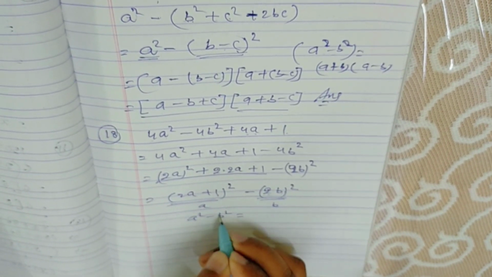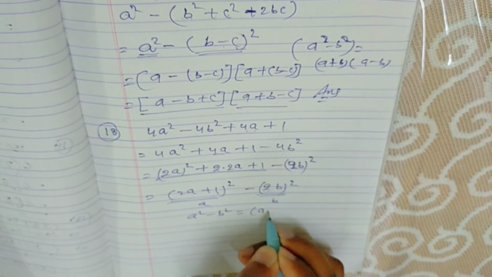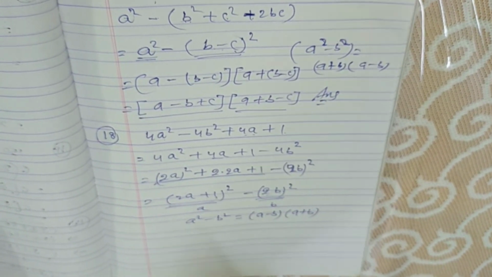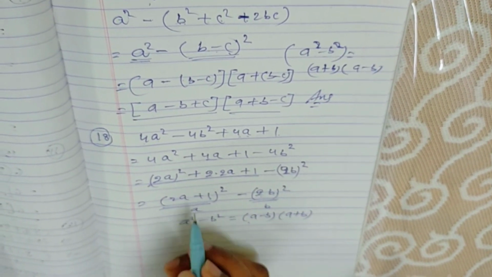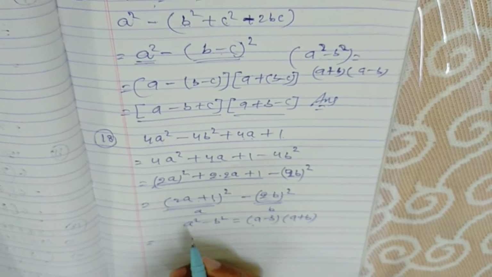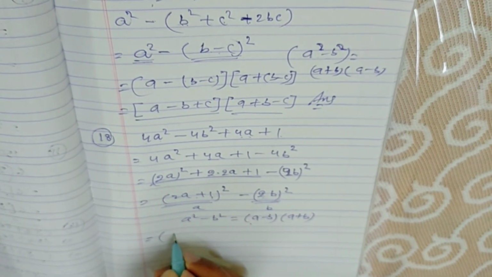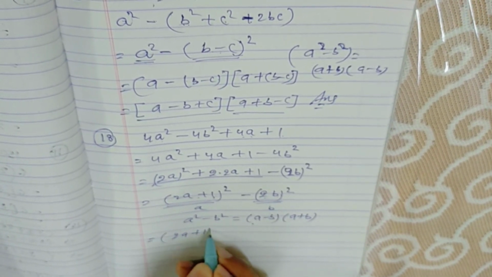The formula of a square minus b square is a minus b in one bracket, a plus b in another bracket. So according to this, we can write this. The value of a is this total. So we can write here 2a plus 1.